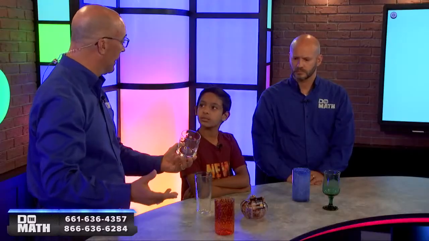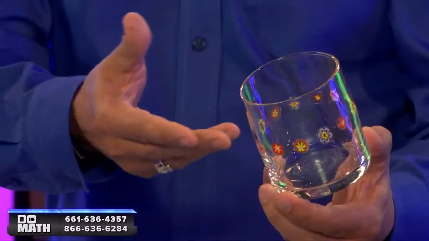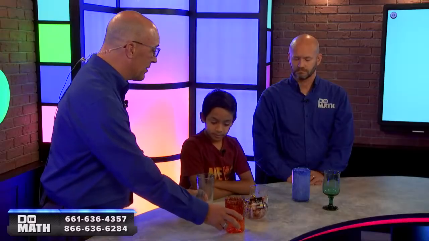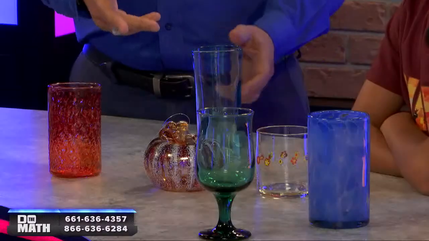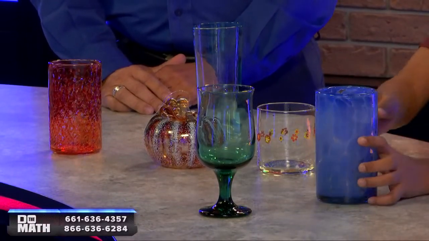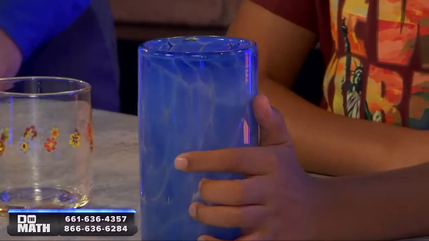And this is a little different because they were talking about that show Blown Away. And this is one of those pieces that one of the people in Blown Away made right there. Whoa. So if you were looking at these glasses, is there one that you look at and you're like, wow, I really like that glass more than the others? This one kind of looks like it has a blob all over it. Okay, so you like the look of that, right?